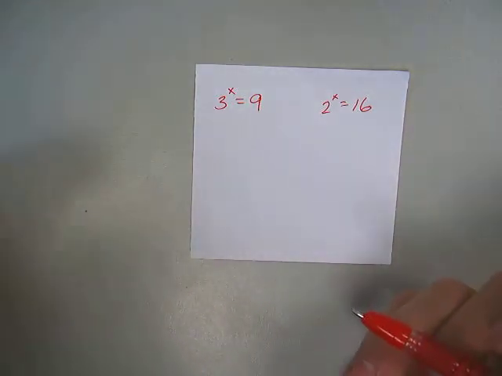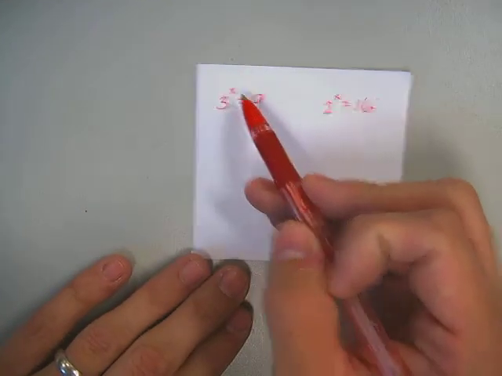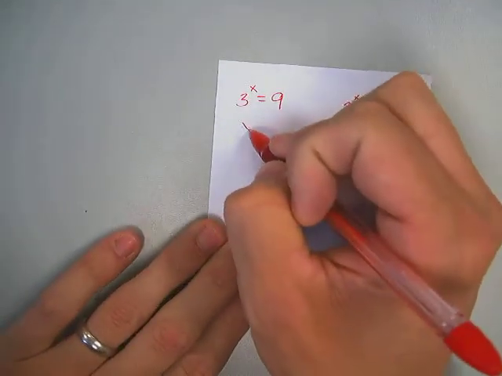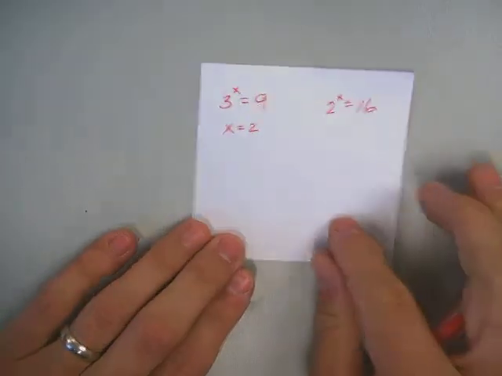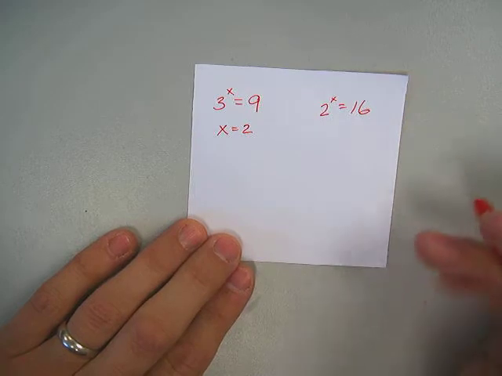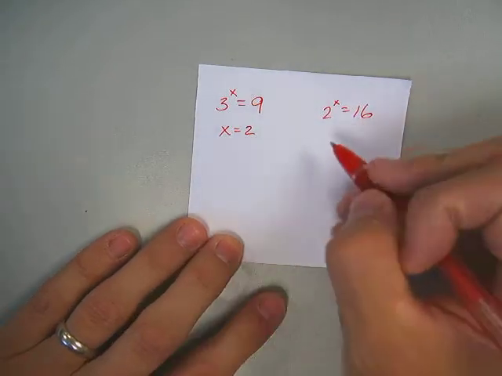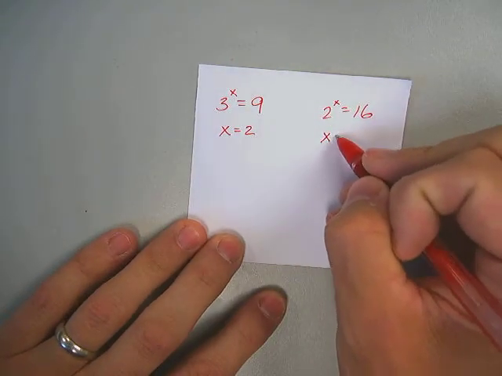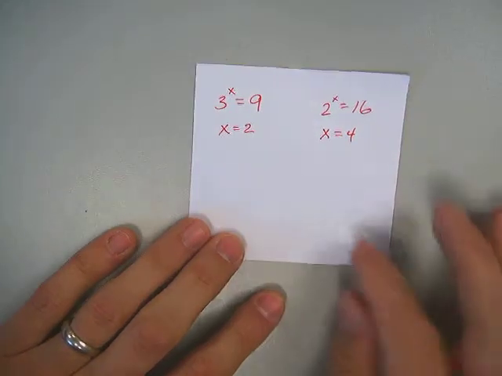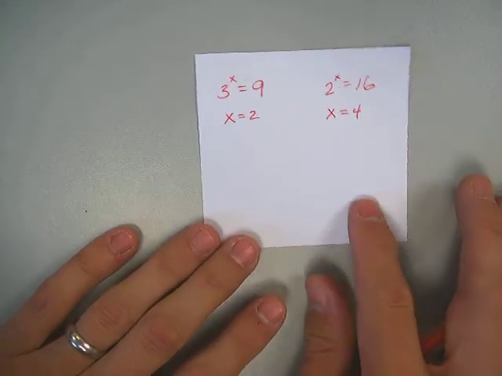Well, both of these are fairly simple. 3 to what power is 9? Well, you know that's 2. And 2 to what power is 16? Maybe not quite as easy as the first one, but hopefully you could figure out that that would be 4. 2 to the fourth is 16.